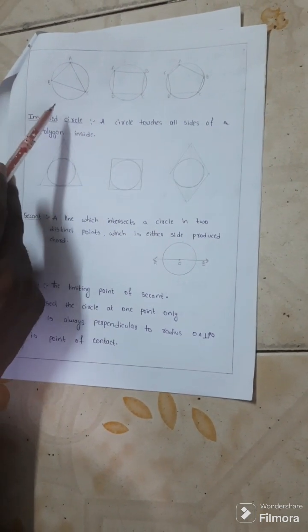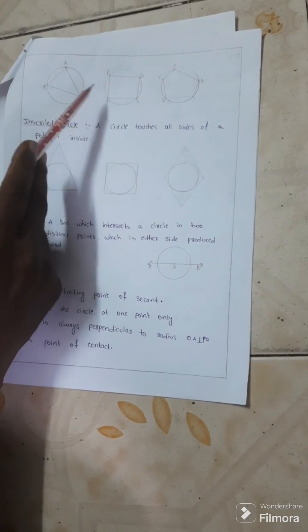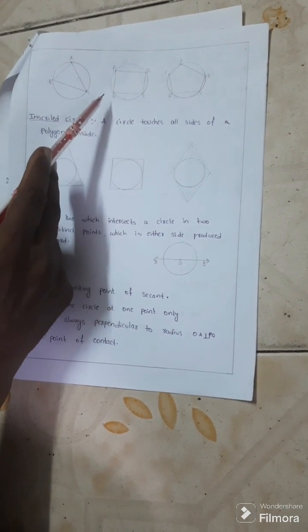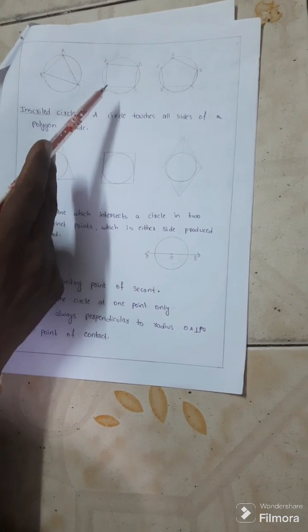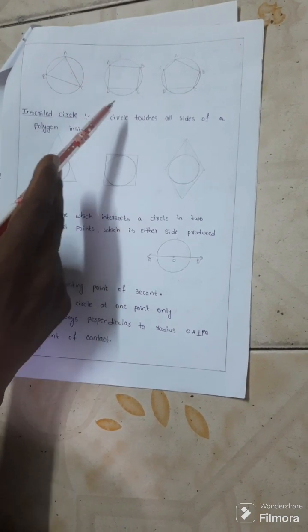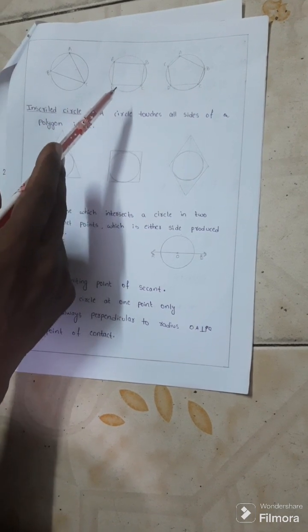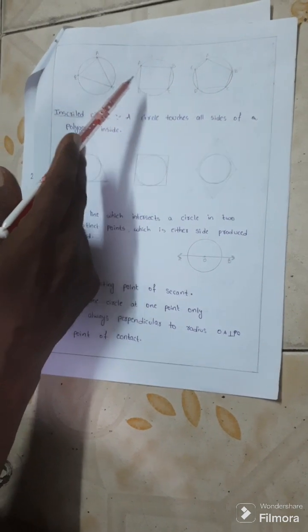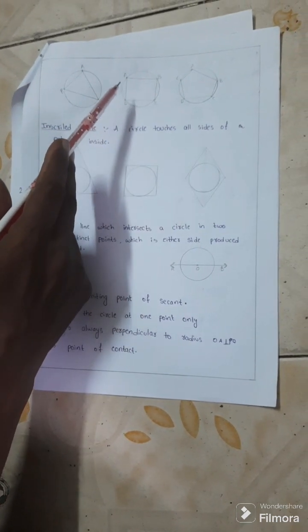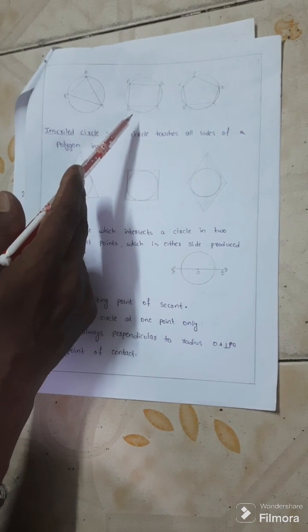This is a circumscribed circle. Likewise ABCD is a quadrilateral, it looks like a rectangle. Vertex is singular and vertices is plural; all four vertices are on the circle.